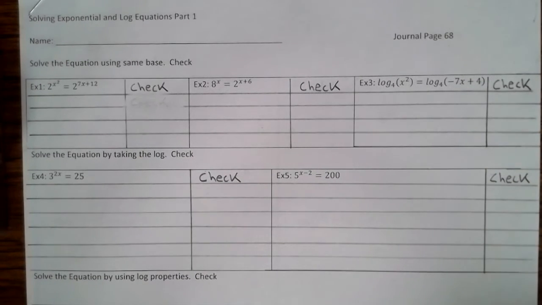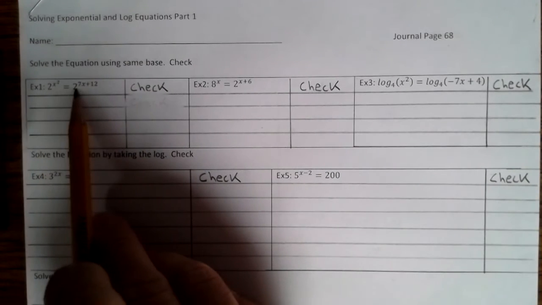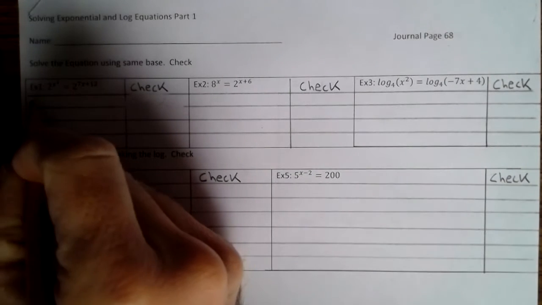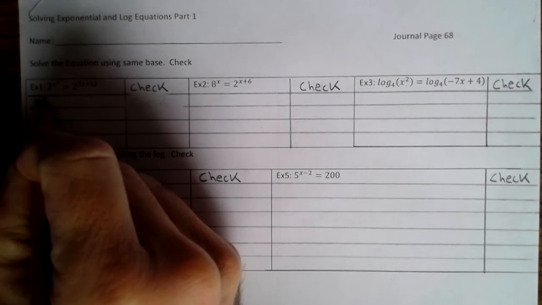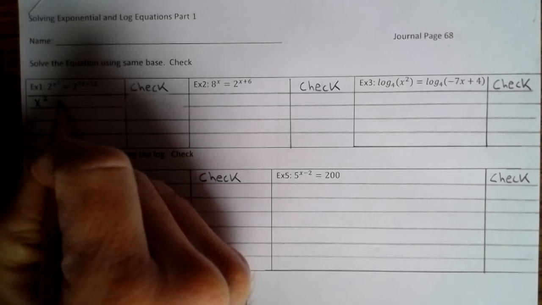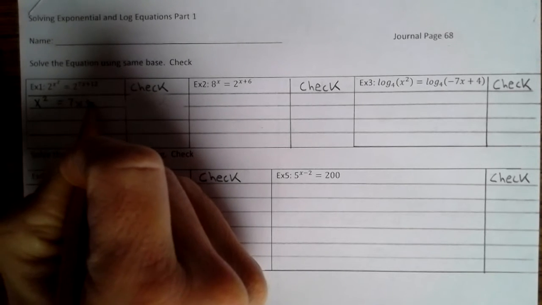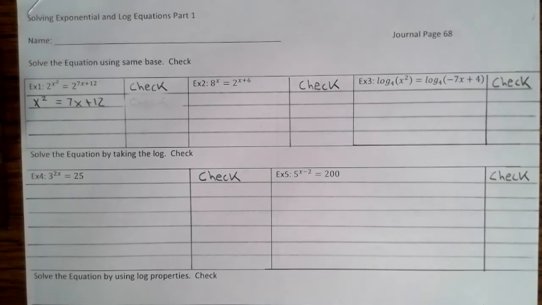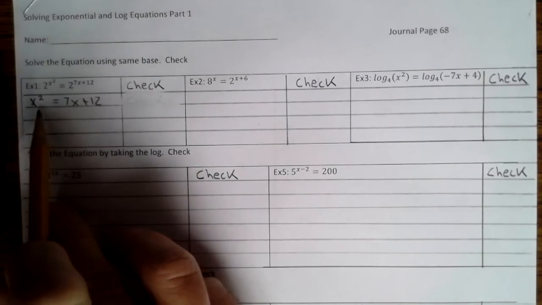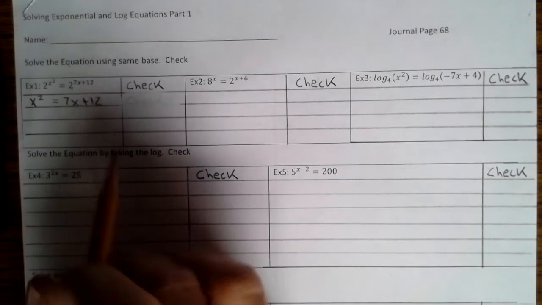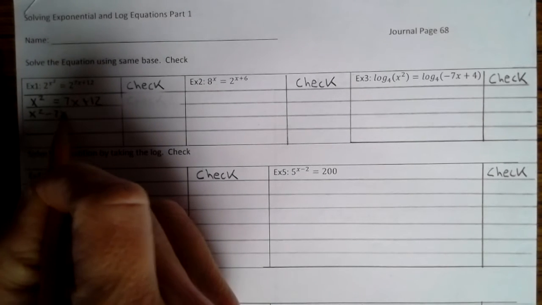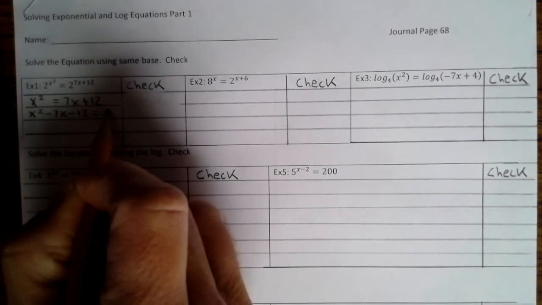All right, so you see here that the bases are the same. So when that happens, we know the exponents are equal. So we have x squared equals 7x plus 12. Now what we need to do is move everything to the left side. So we're going to subtract 7x and subtract 12. So we have x squared minus 7x minus 12 equal to 0.